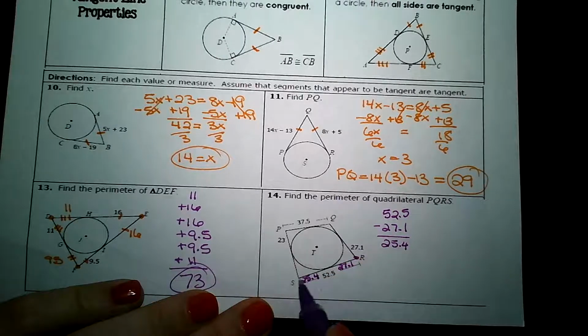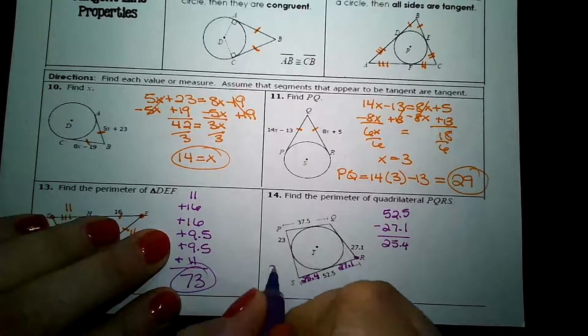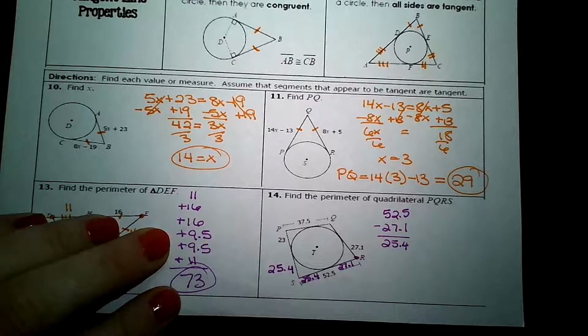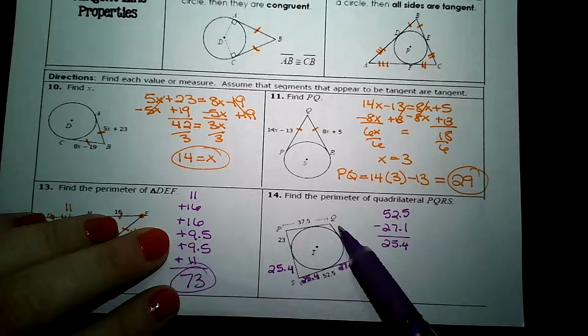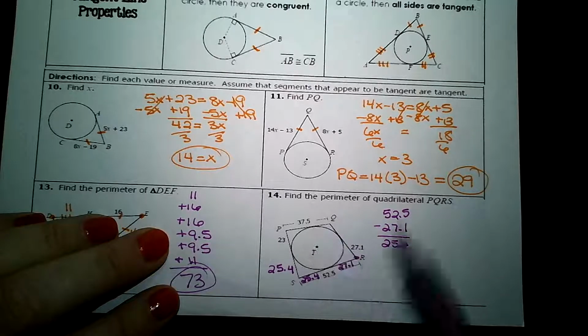Now that's a tangent line coming out of S. So there's another 25.4 on the other tangent line that comes from S. And we're almost done. It looks like we just have this one little piece missing over here, but it has no congruent tangent line value yet. We're going to have to work our way around.